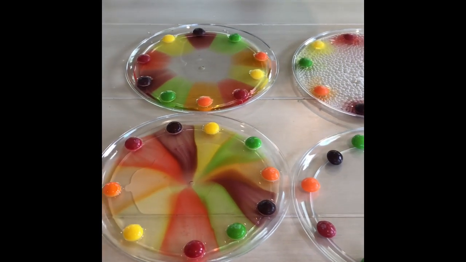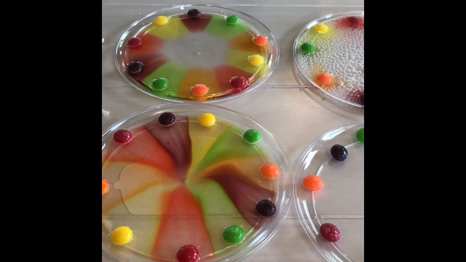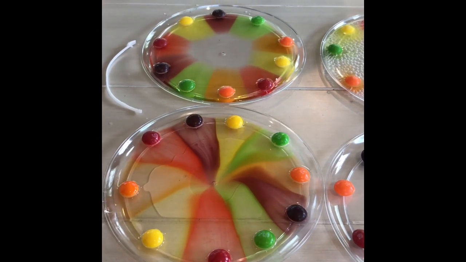Seems so far that the hot water is the fastest one to dissolve the dye.